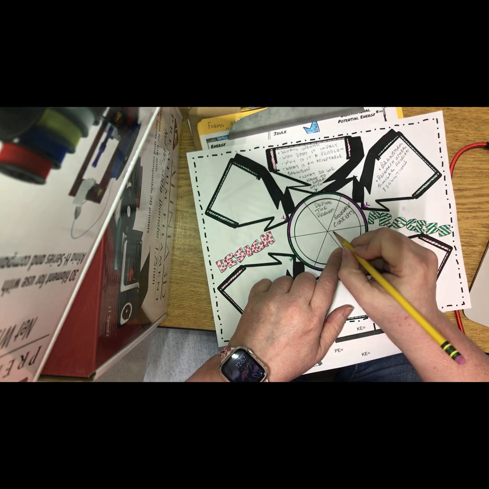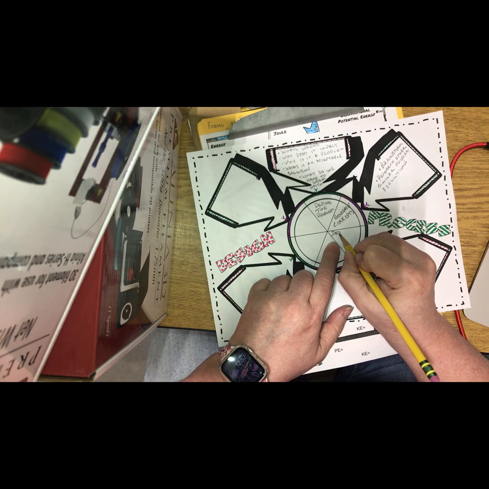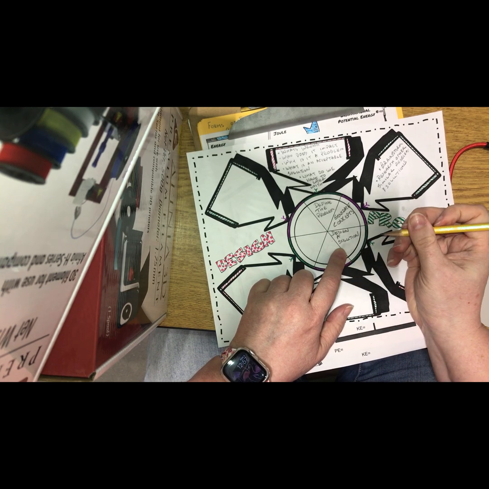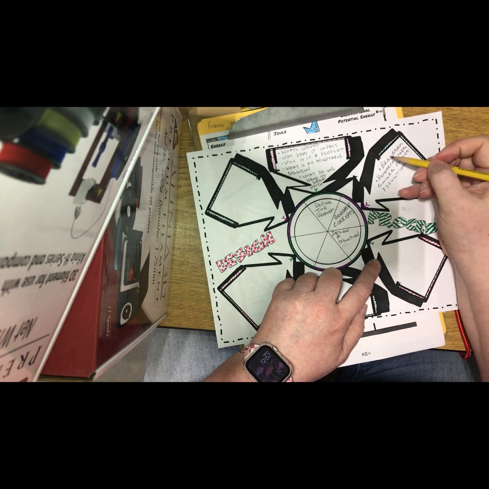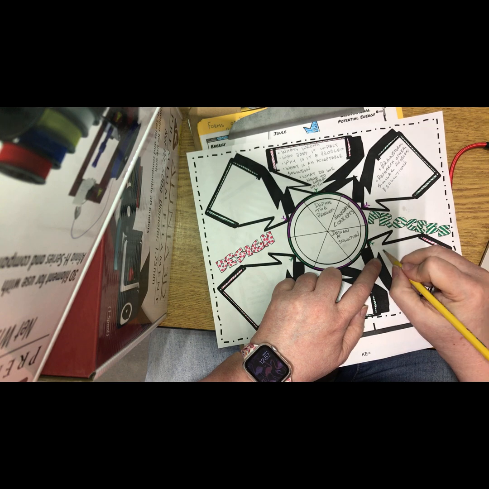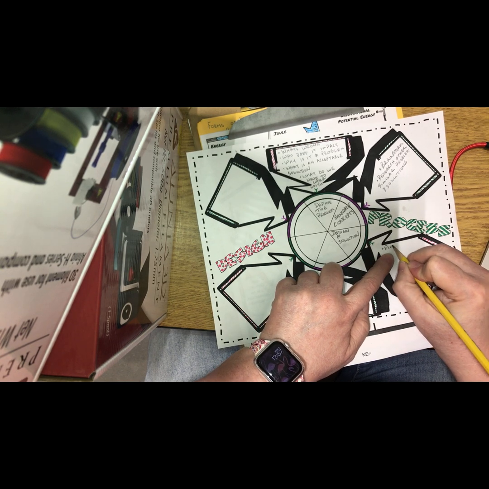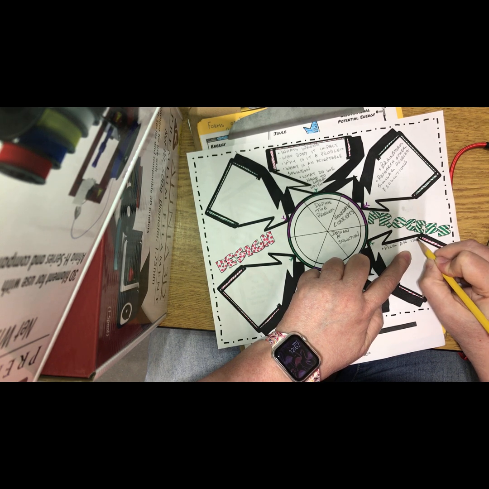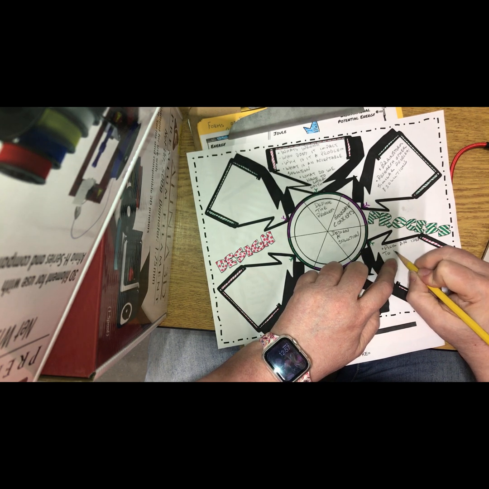Down here, we're going to come down to design a solution. And at this point, we are going to take these things from brainstorming, and we're going to pick an idea to work on.